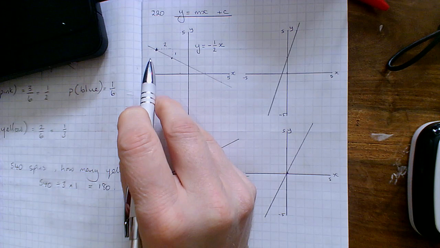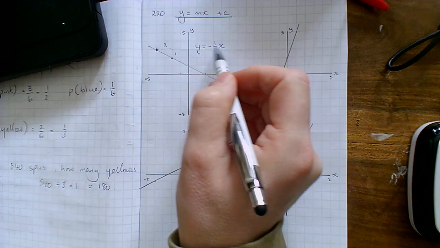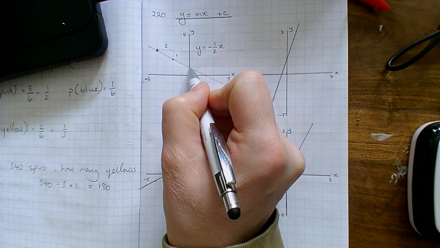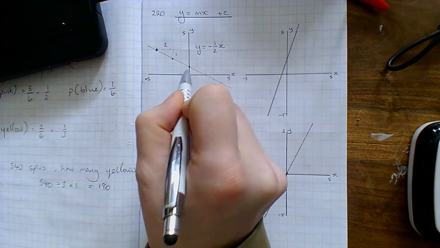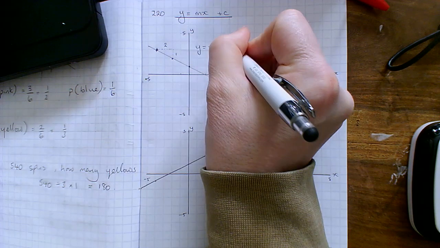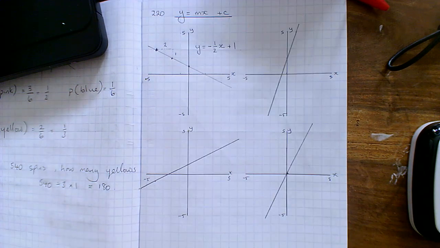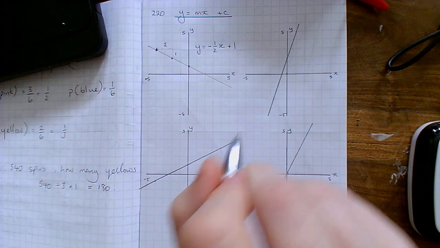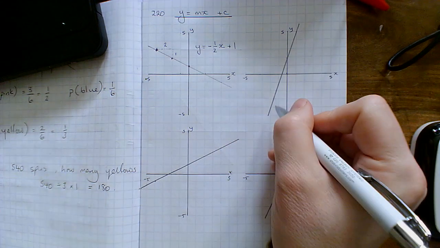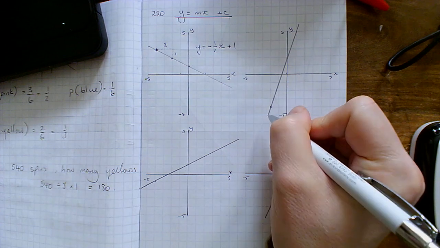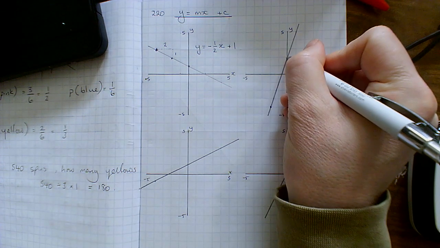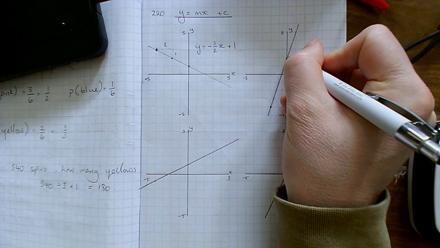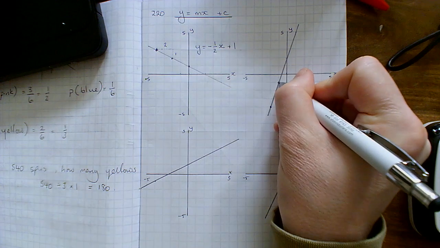So that's all there is for the gradient, and then all we do is look at where it crosses the axis. So it crosses the y-axis here, so this is the y-intercept at 1, so it's plus 1, and that's it really. So let's have a look at this one down here. I reckon I'm hitting this point here. Oh no, let's have a look, I can hit this point here, can I?